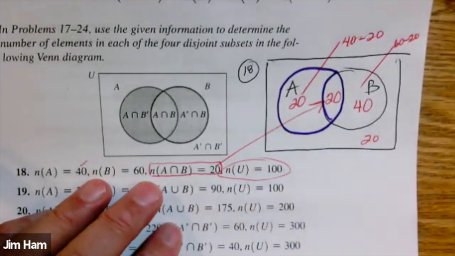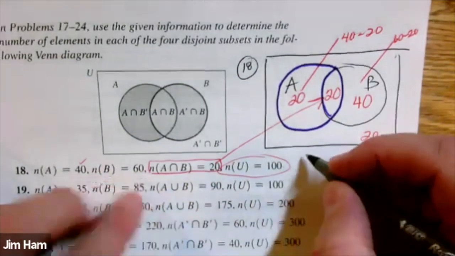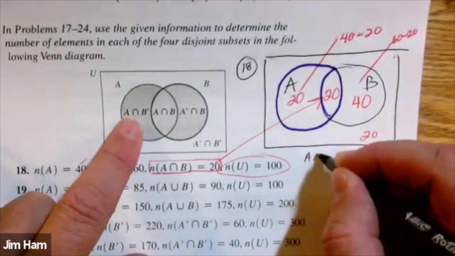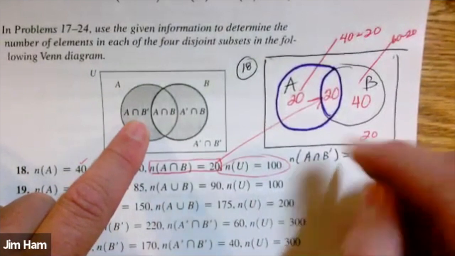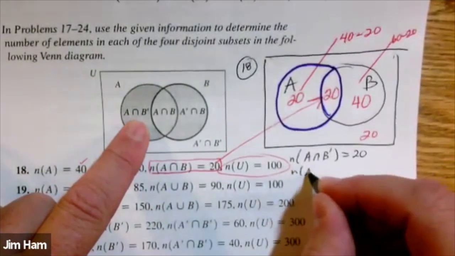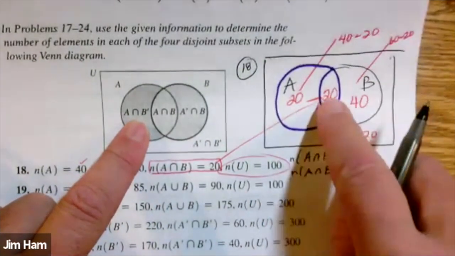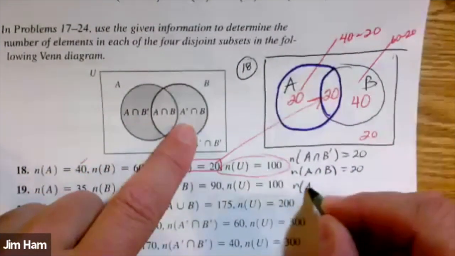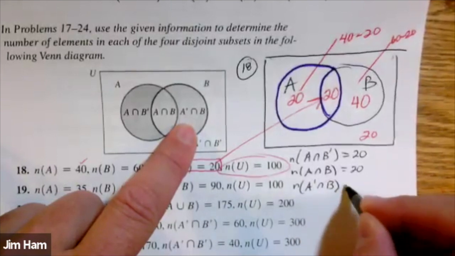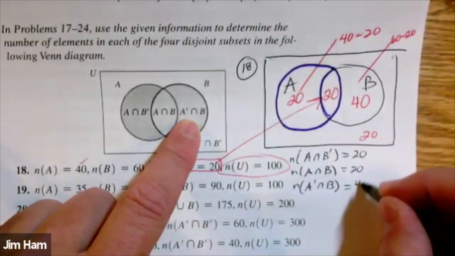So I'm not sure what they're going to ask about, but if we do A, the number in A intersect B complement, that's the 20. The number in A intersect B is equal to 20. The number in A complement intersect B is equal to 40.